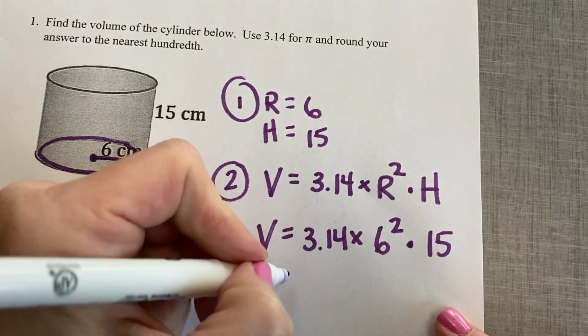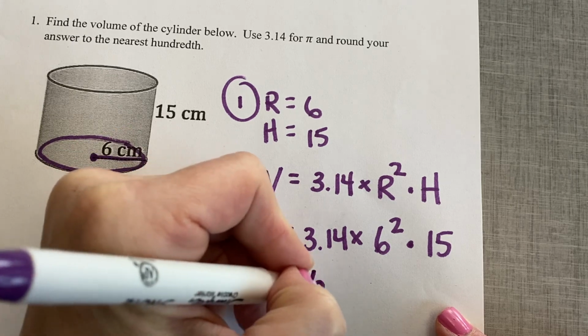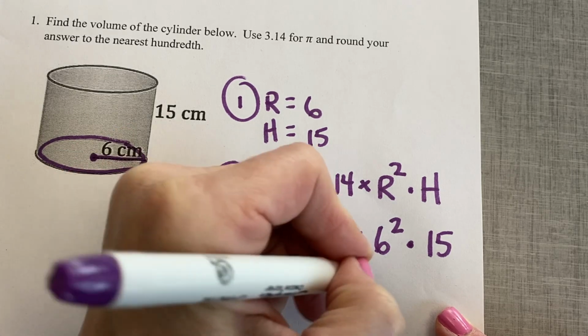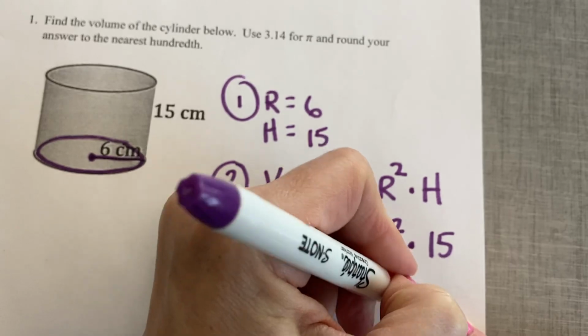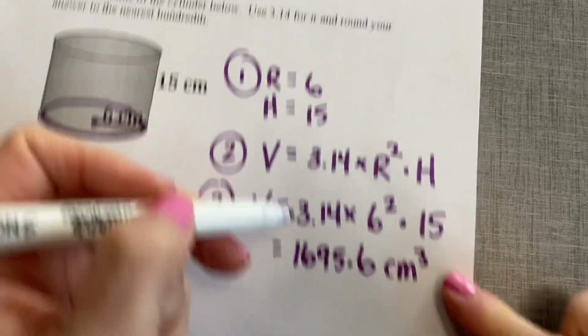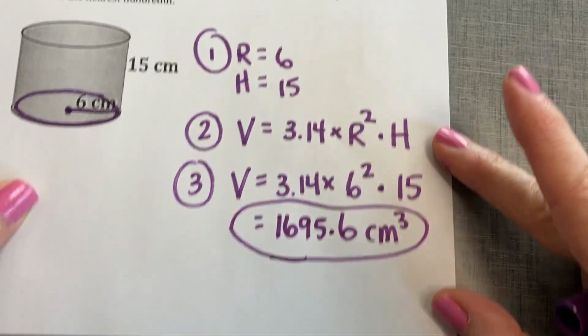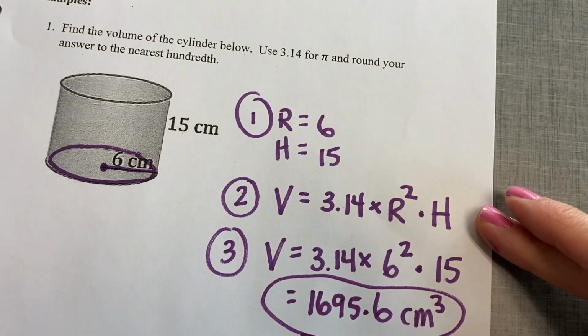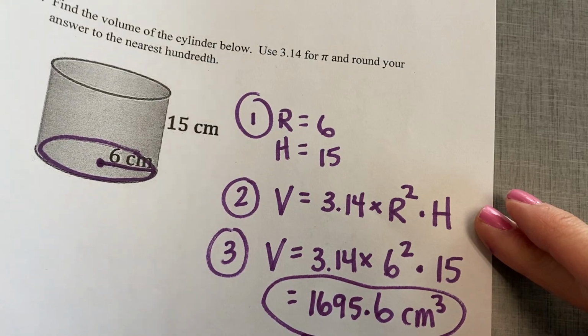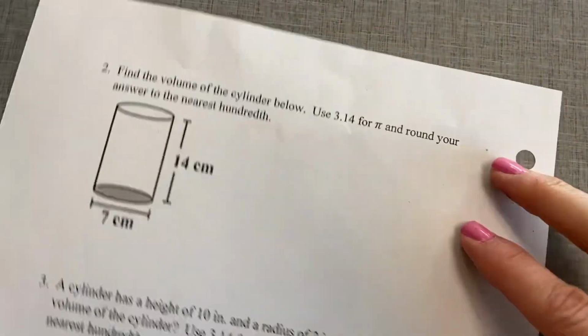1,695.6 cubic centimeters, and that's going to be our final answer. And that, my friends, is about as hard as it gets. But let's turn the worksheet over to the back. I think I have like 2 more examples.